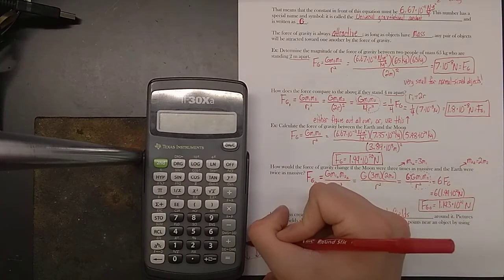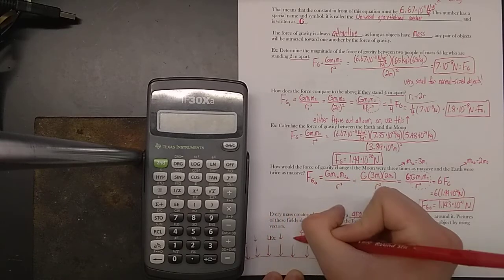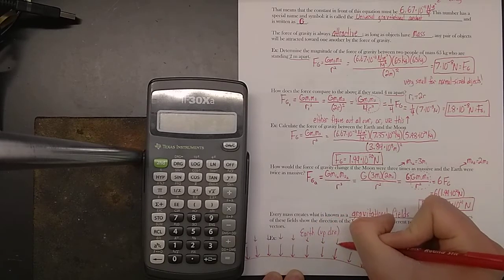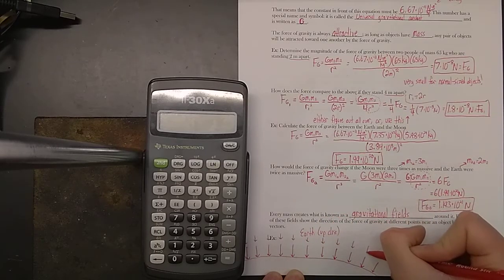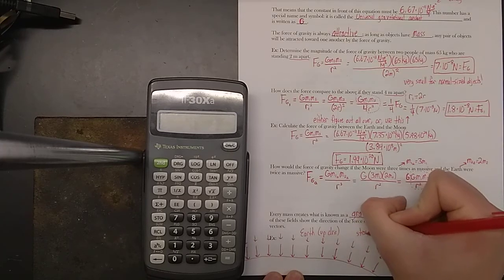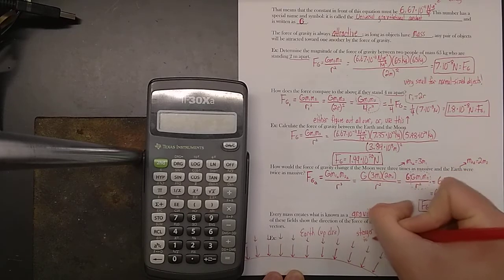And actually, I'm going to add in some little smaller vectors up here to show that the gravitational field is weaker the farther away you get from Earth. But they're still perfectly lined up. So the size of these vectors shows that the Earth's gravitational field is stronger when we're closer to the Earth.